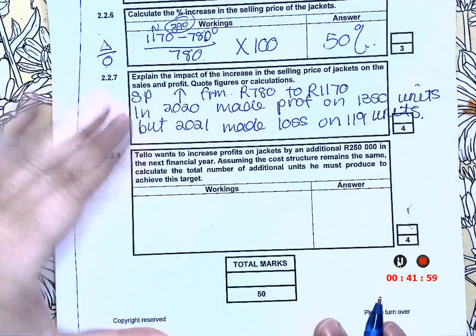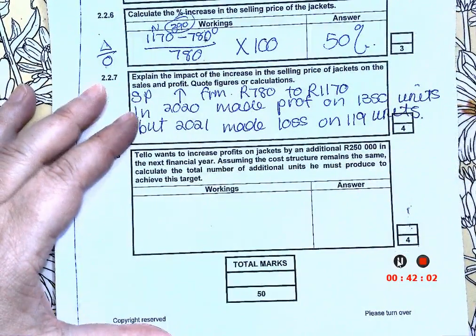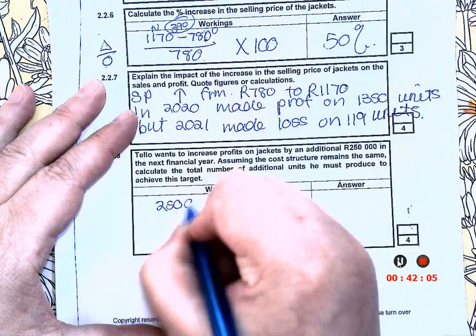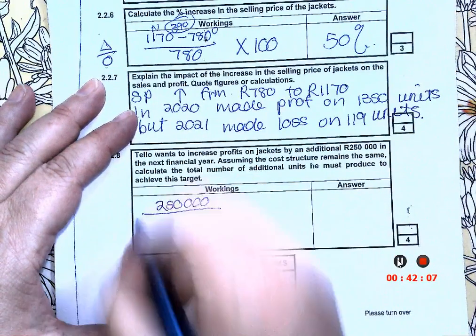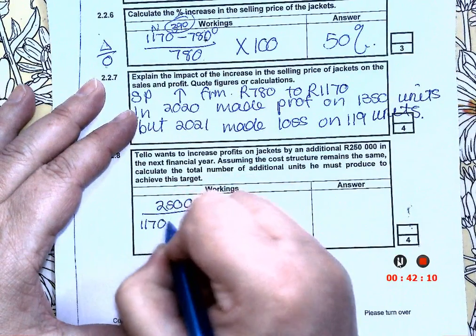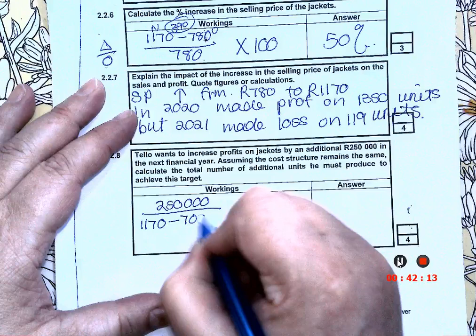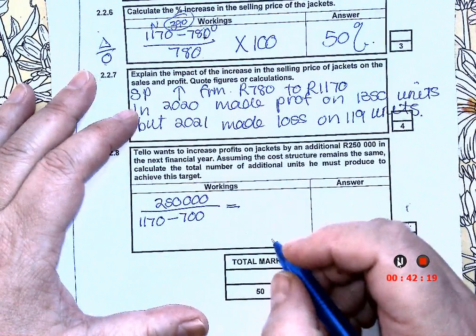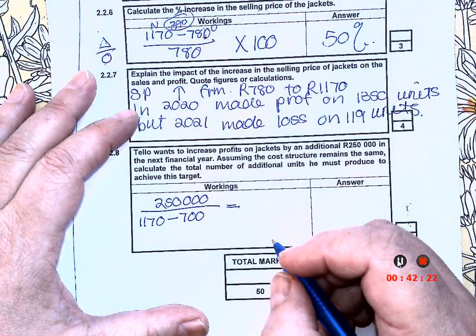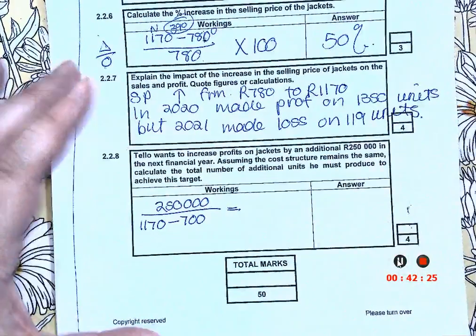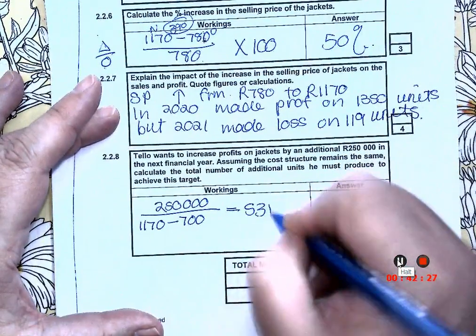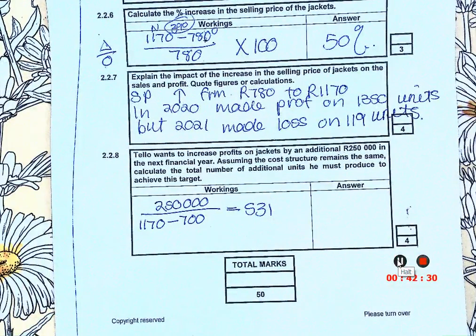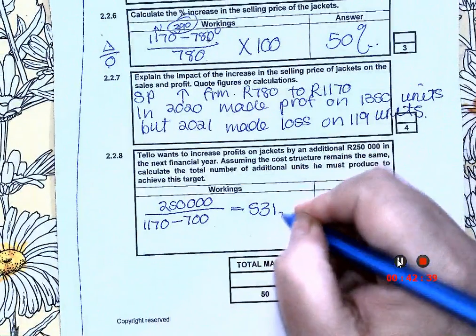So what you're going to do is what we did in the previous one. You're going to take the 250,000, divide it by the selling price per unit, less the variable cost per unit. And you're going to get how many units? They have questions, you guys? 531. Is this how many units I need? I'm asking you. I want to see if you understand this. 0.9. Okay, so it's actually 532.